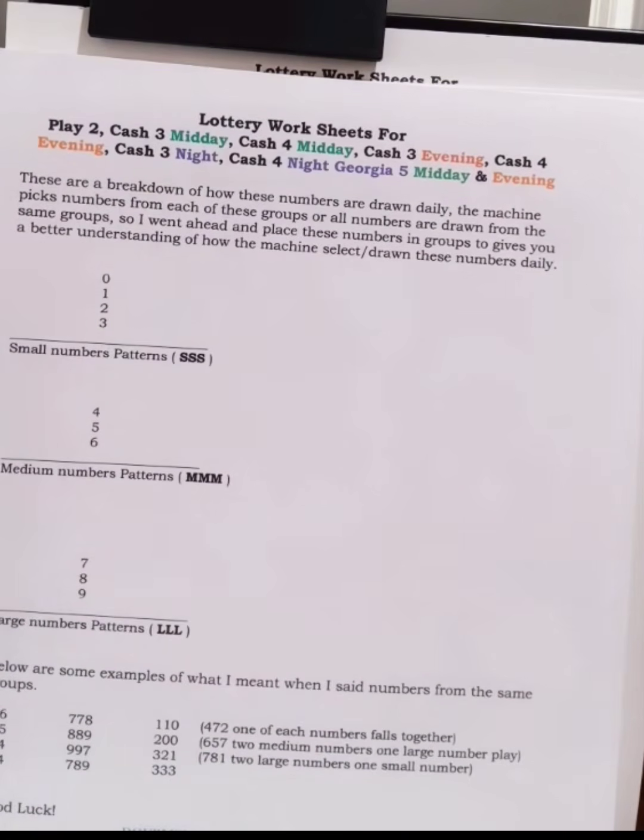This order is the exact order in the machine. This is the order of how all these numbers fall. Once you can master this right here, you will not lose another number. You will always win whenever you play the lottery with this number.